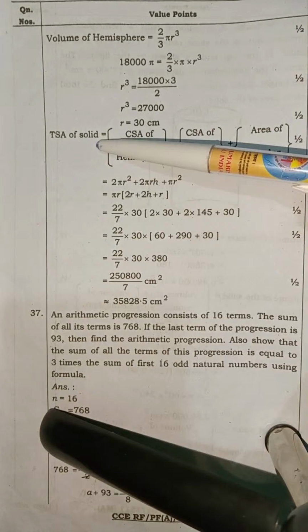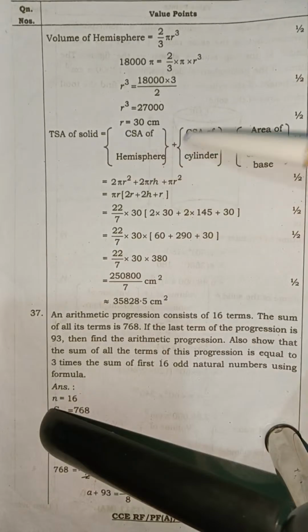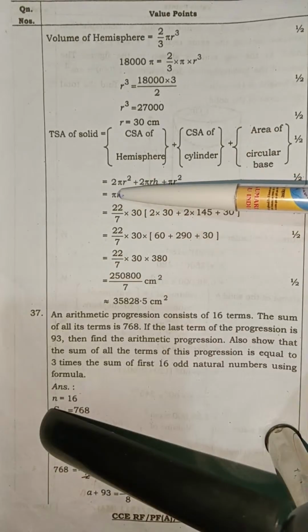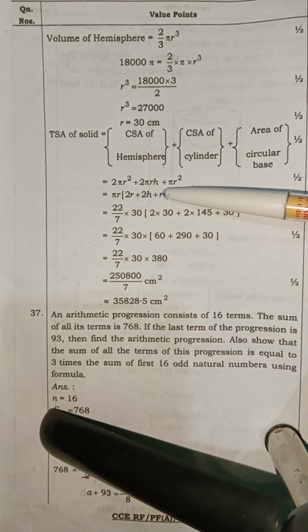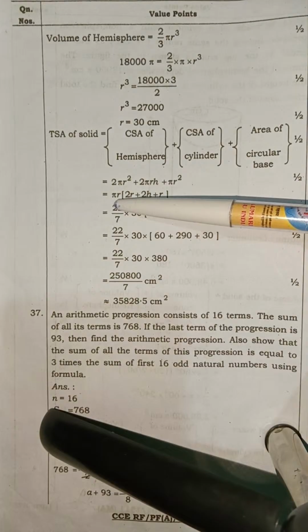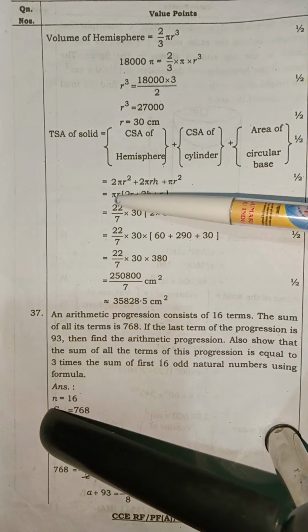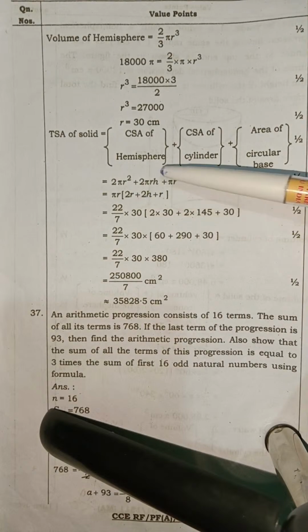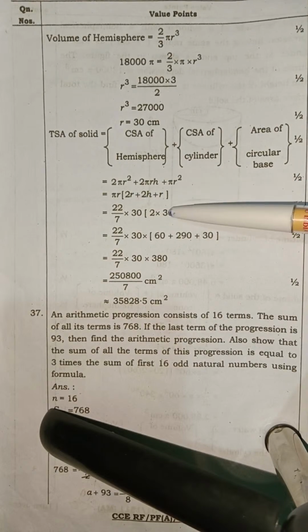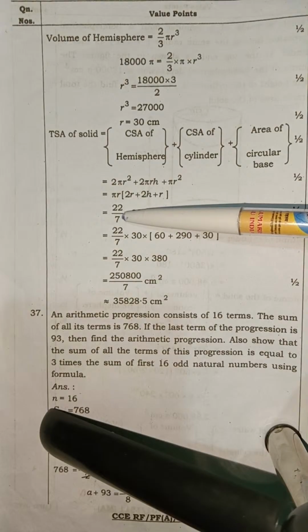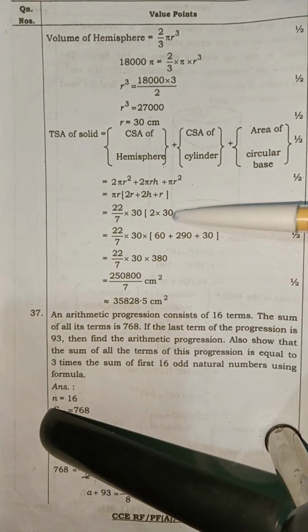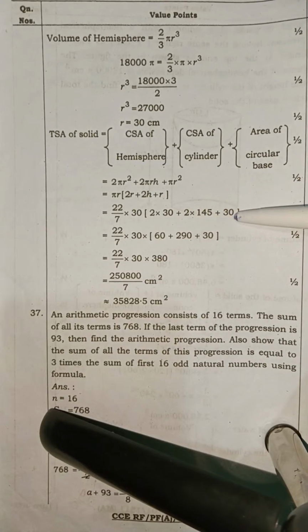Now the total surface area of the solid is equal to the CSA of the hemisphere plus the CSA of the cylinder plus the area of the circular base. That is 2 pi r square plus 2 pi r h plus pi r square. Taking pi r common, it is pi r into 2r plus 2h plus r. Now we get 22 by 7 into 30, into 2 into 30 plus 2 into 145 plus 30, where the height is 145 and the radius is 30.